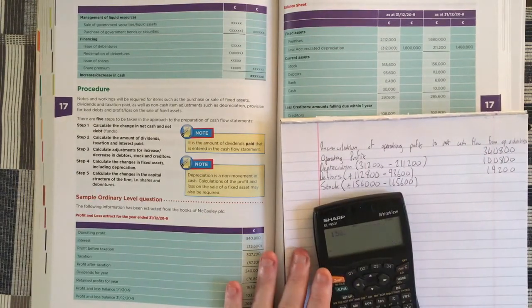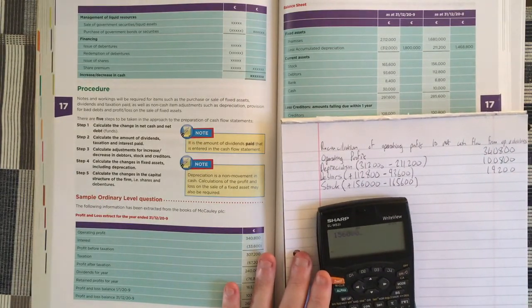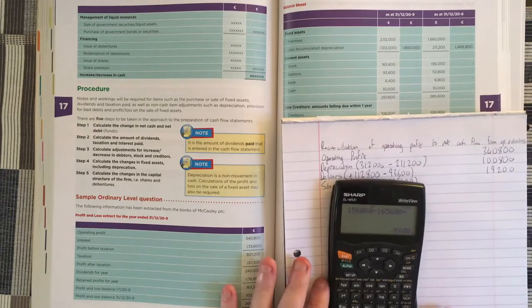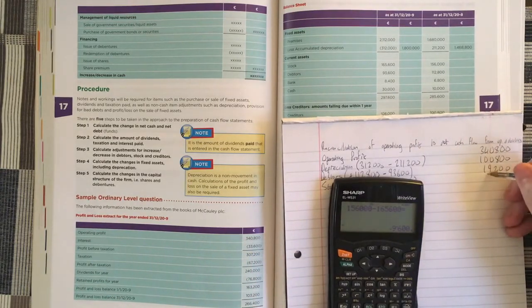So 156,000, take away 165,600, and that's minus 9,600. So I'm going to take this one away.